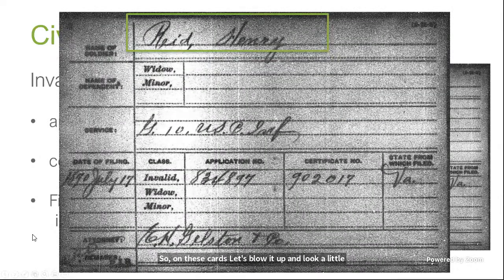You've got the name, you've got the service, and then these numbers here. These numbers, the date that the pension was filed right here, and the application number. So when they start an application, there's an application number. Certificate number indicates that the process was complete and they received the pension.